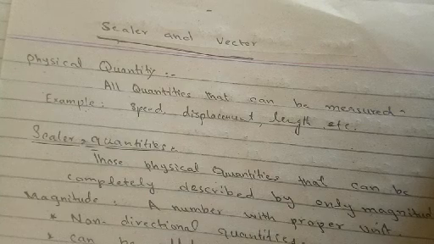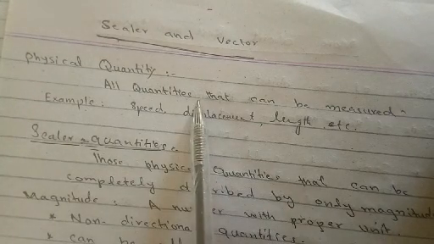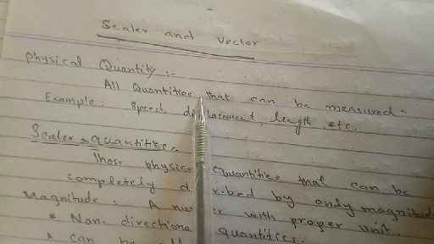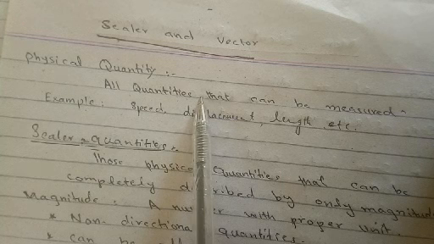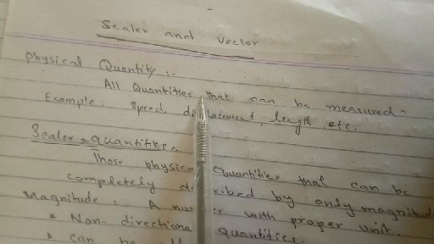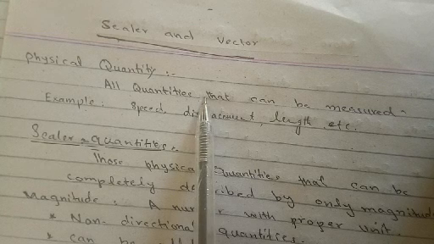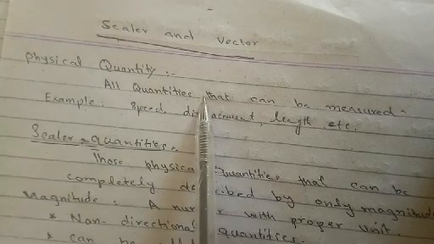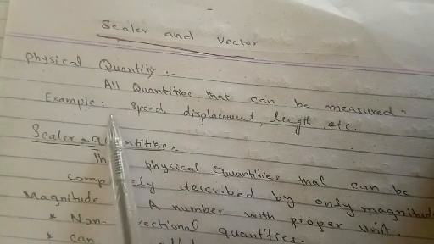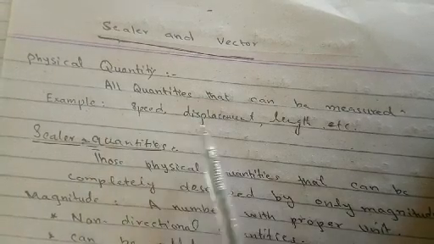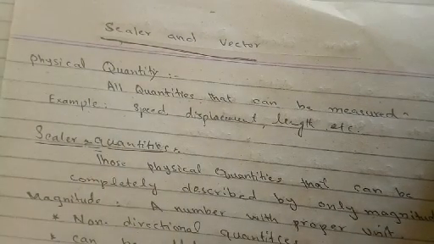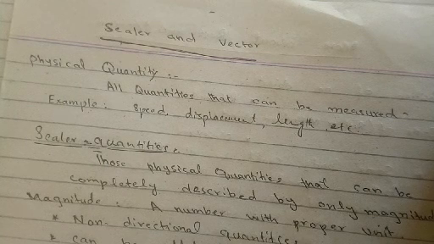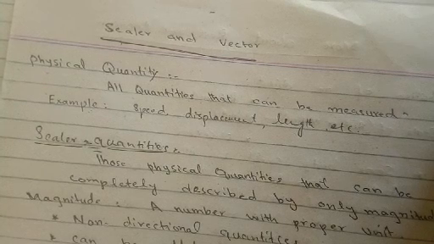Around about all the quantities come in the category of physical quantity because we can measure them. Measurement is basically the comparison of the known quantity with the unknown quantity. Examples of physical quantities are speed, displacement, length, height, distance, velocity. All these are physical quantities, and many more.